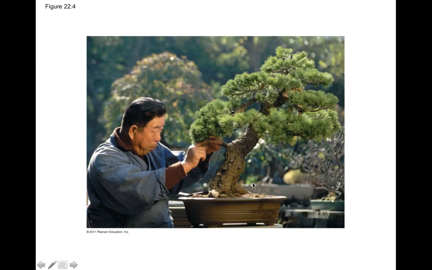For example, a bonsai tree is planted and tended very carefully over a period of years to produce this shape, making it look like a smaller version of a large ancient tree. If this tree were able to produce seeds, you plant those seeds, they're not going to look like this bonsai tree.